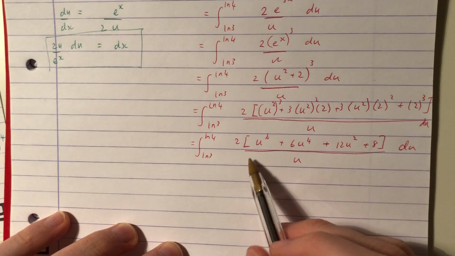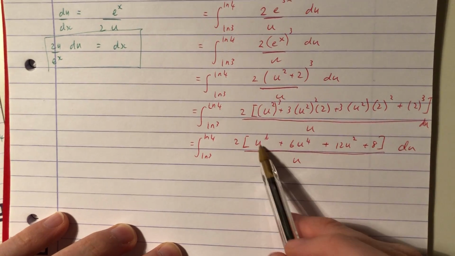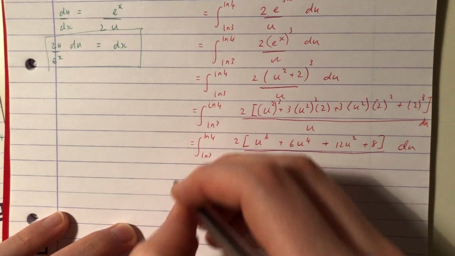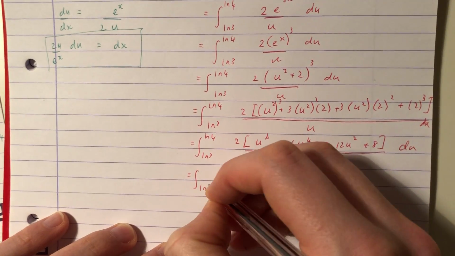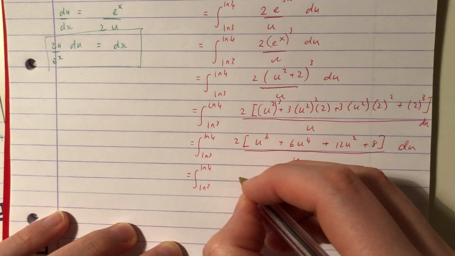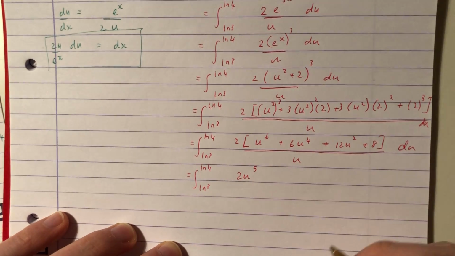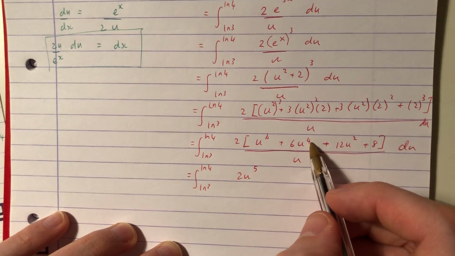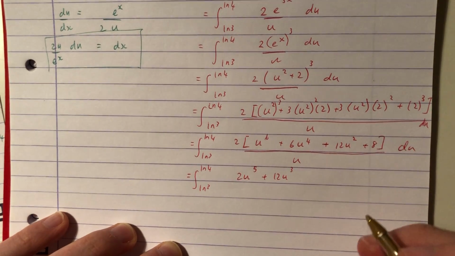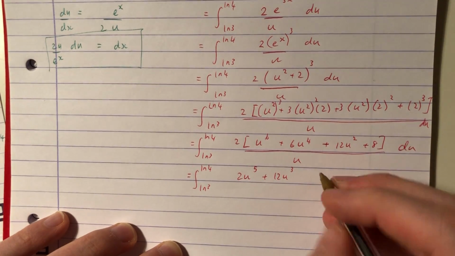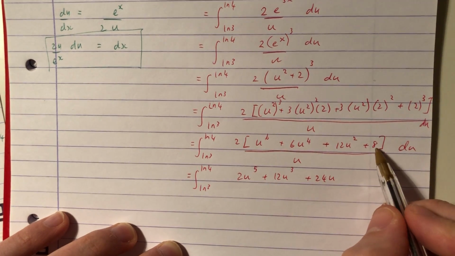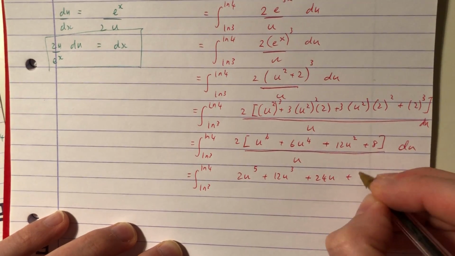And now you could actually expand the square brackets, but write these as separate terms all over u. So split them up into 4 separate fractions. That would be 2u to the power of 6 divided by u is 2u to the power of 5. 12u to the 4 divided by u would be 12u to the power of 3. 24u squared over u is 24u, and 2 times 8 is 16 over u is just 16 over u.